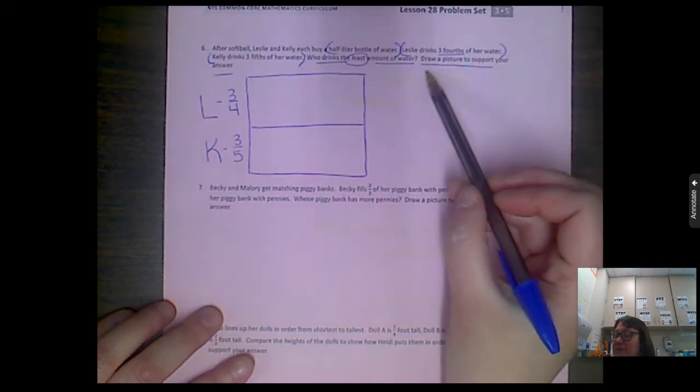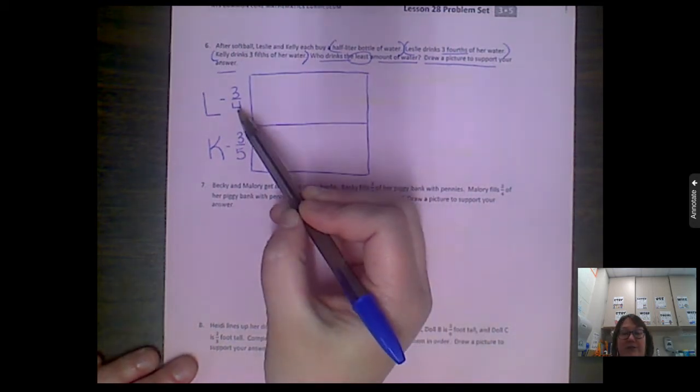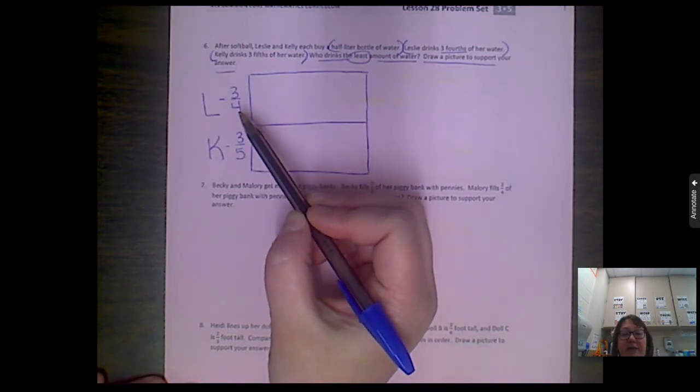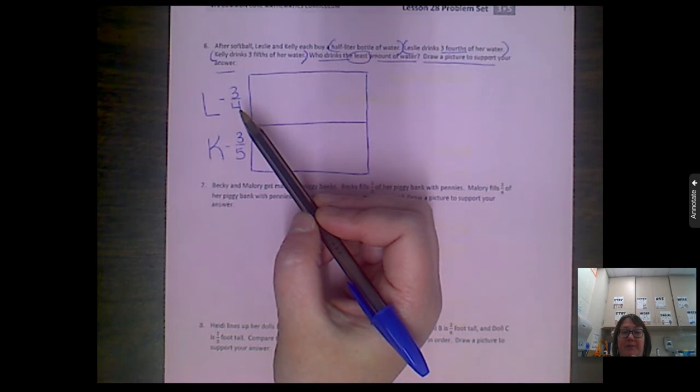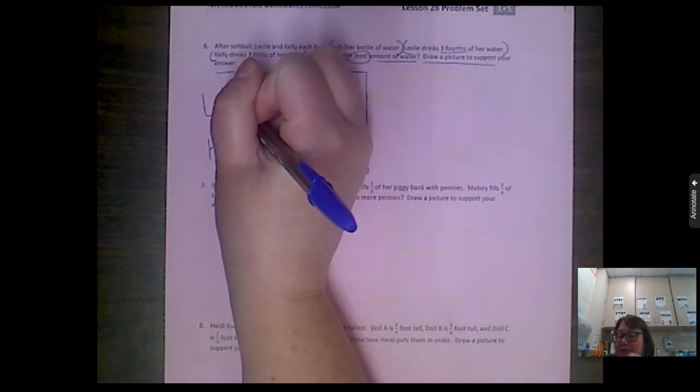So we do have to draw our picture, but let's compare the fractions just with what we know about fractions before we even draw our picture, okay? The numerators are the same. So the number on the top is the same, which is good. So now we can just look at our denominators to compare. Remember, the smaller the denominator, the bigger the piece. The bigger the denominator, the smaller the piece. So 4 is a smaller denominator.